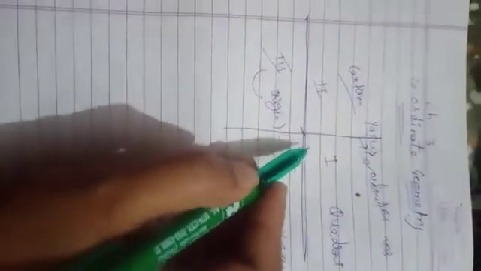These two lines divide this plane into four parts and each part is known as a quadrant. This is the first quadrant, second quadrant, third quadrant and fourth quadrant. Now, if the point lies on the x-axis, then its coordinates will be (x, 0), and if the point lies on the y-axis, then its coordinates will be (0, y).